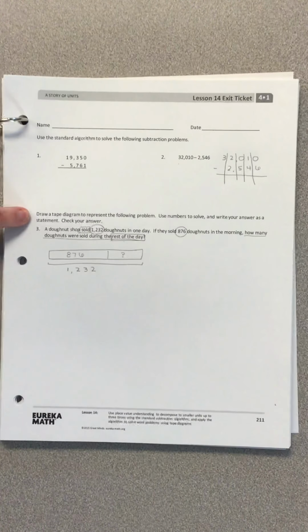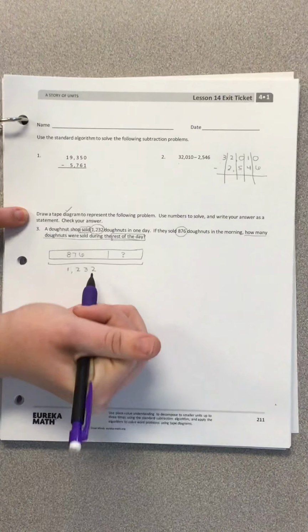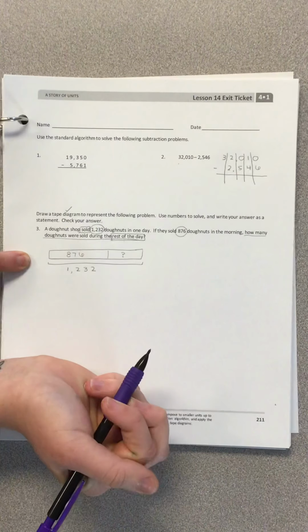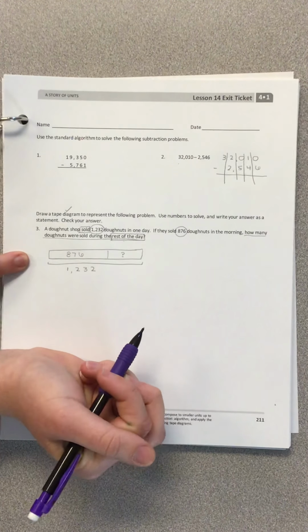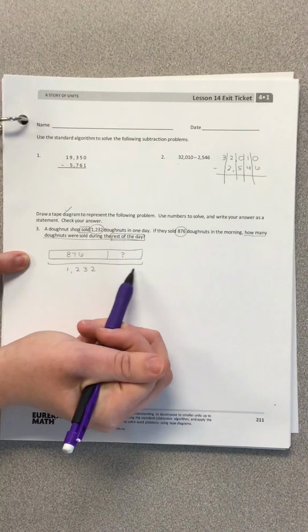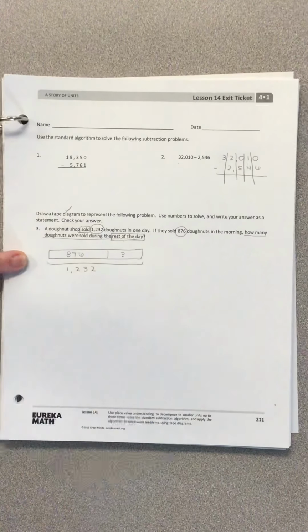Now our problem wants us to represent this using a tape diagram. So if you've drawn your tape diagram along with me, then congratulations, you did what they asked. If you need a little bit more time to catch up, go ahead and pause this video and draw yourself a tape diagram where the whole length is worth 1,232.